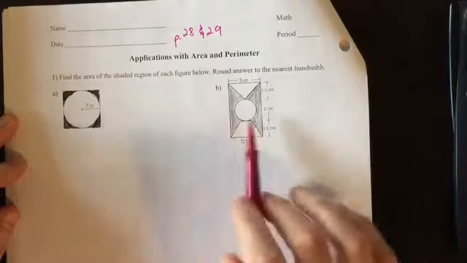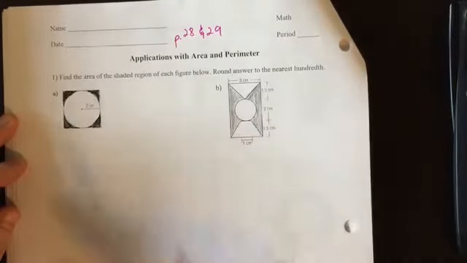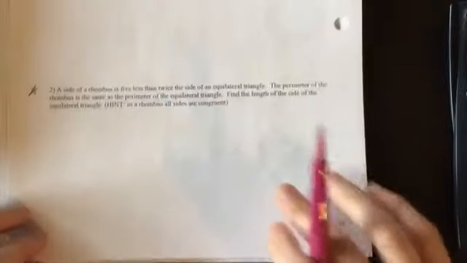Number 1 here, I think these ones you guys can handle, finding the shaded area. I wanted to go over number 2 with you. It's a nice problem. We're talking about a rhombus and an equilateral triangle and perimeter, and there's an unknown. It's good stuff. So let's do that one together.